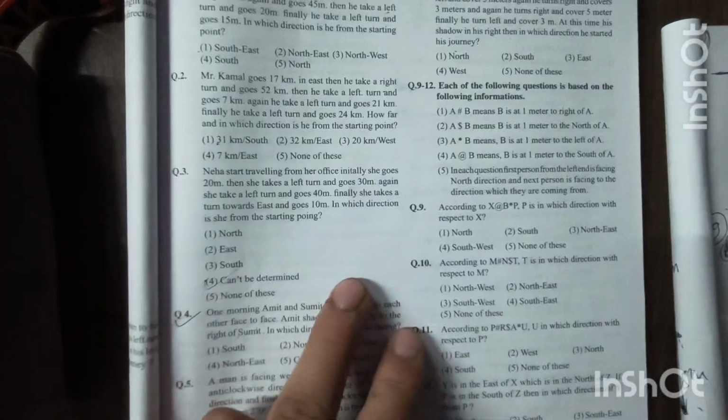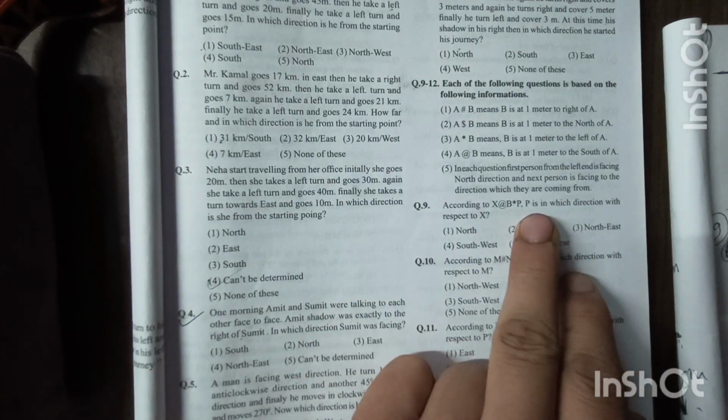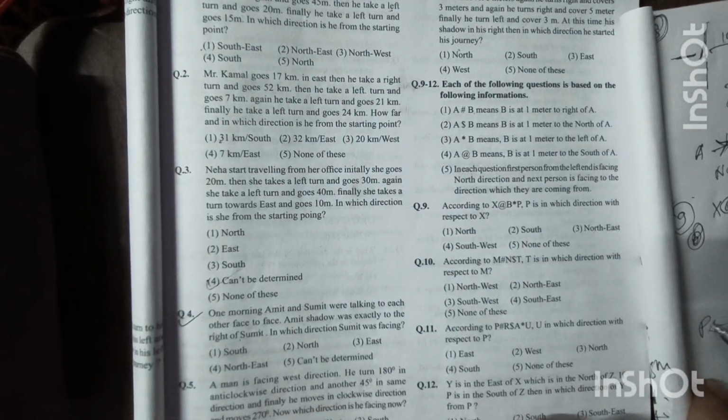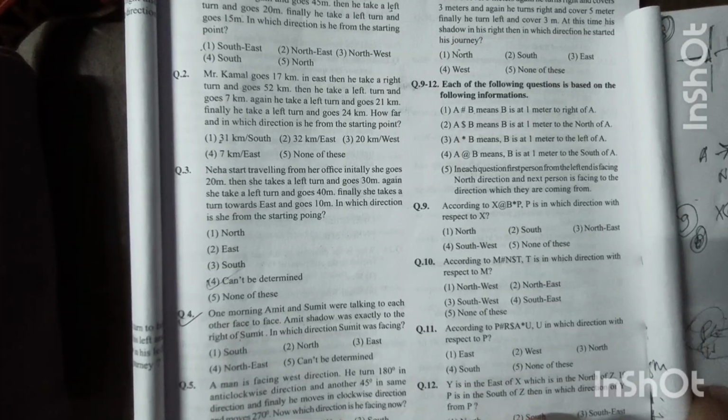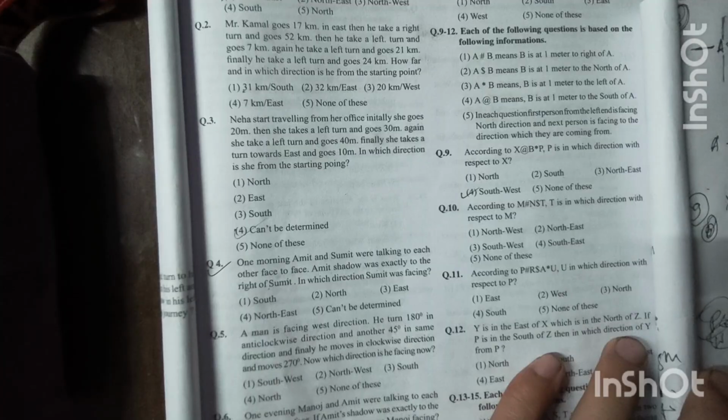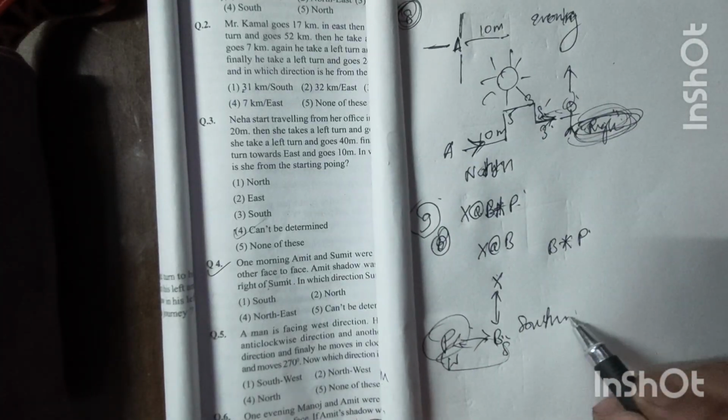Okay, so this is the question, and it asks for P is in which direction with respect to X. So obviously in the southwest direction. This is south and this is west. Southwest direction. So the answer will be southwest.